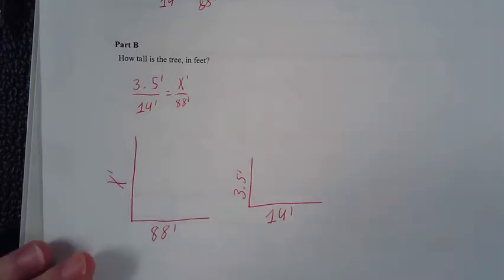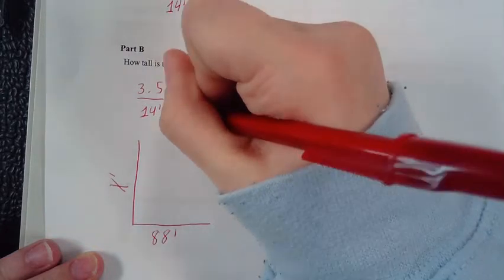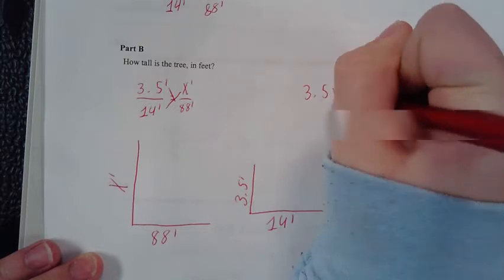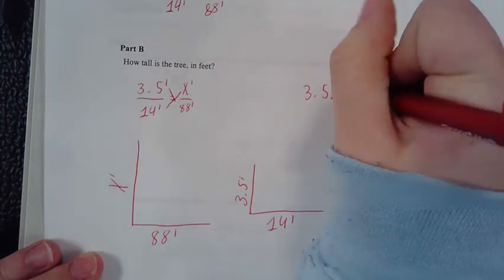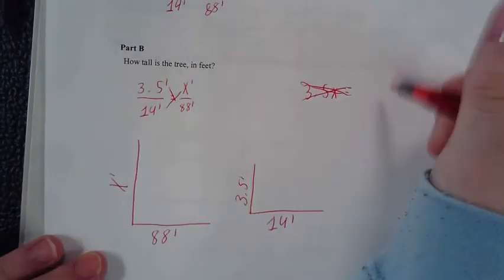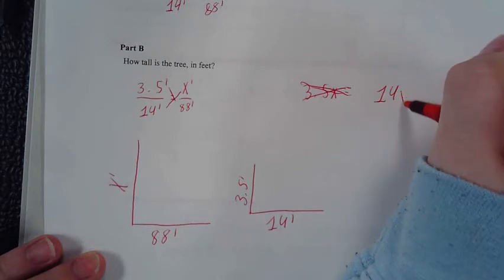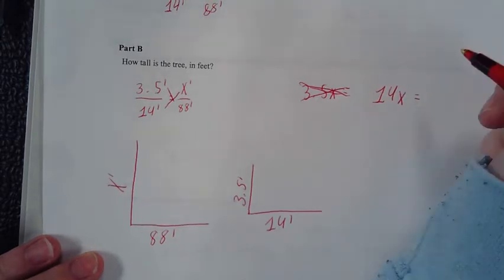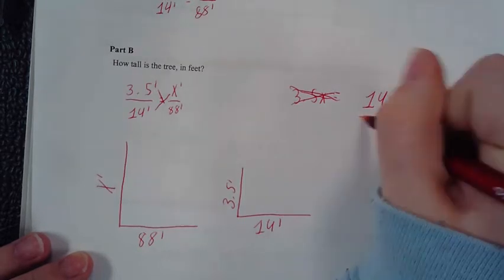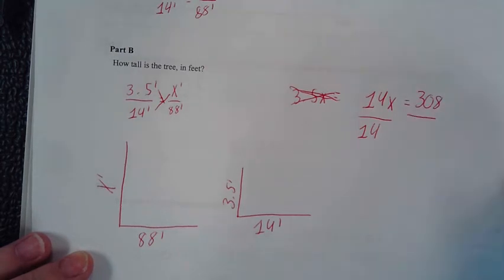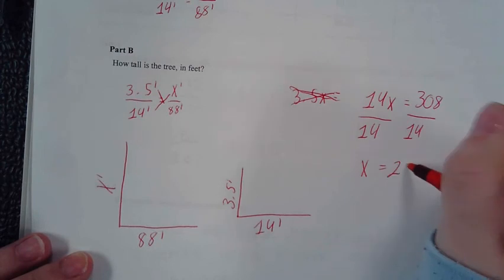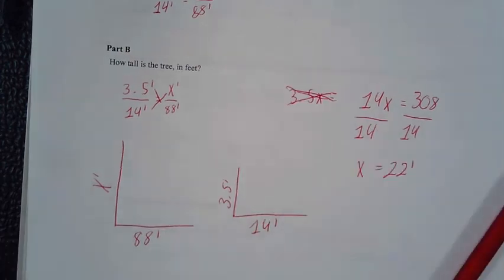So the next thing I would do is cross multiply. So it would be 14x, and then 3.5 times 88 would be 308. And I would divide both sides by 14 so I can get the x singled out. And my x would equal 22 feet.